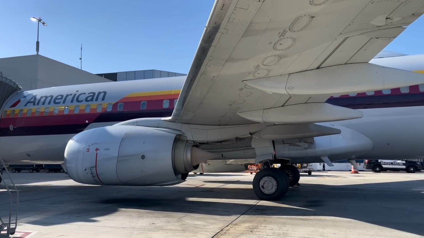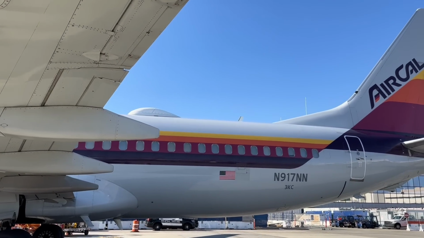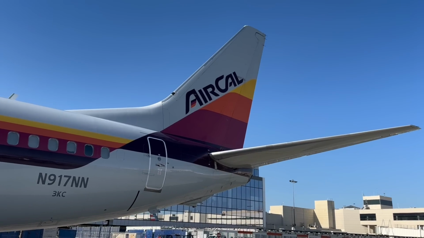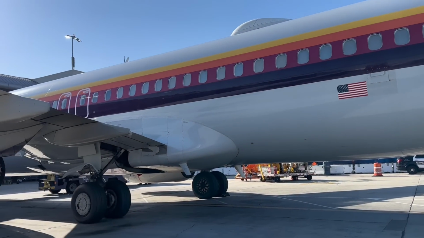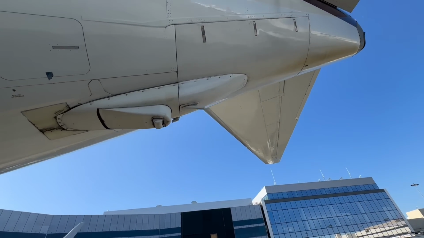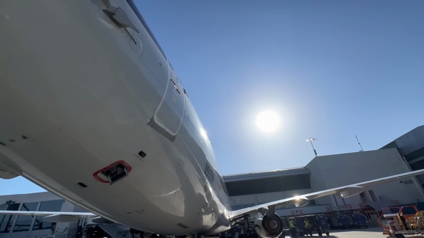Hey, would you look at that? Look what came in. Man, I haven't seen this livery in quite some time. So, classic Air Cal. That's nice. Good looking bird. I always enjoy seeing the retro liveries. It gives homage to the older airlines that don't exist anymore, and it's pretty cool.